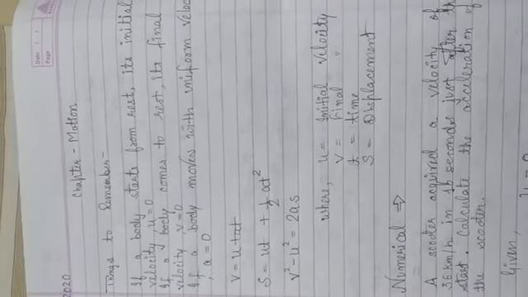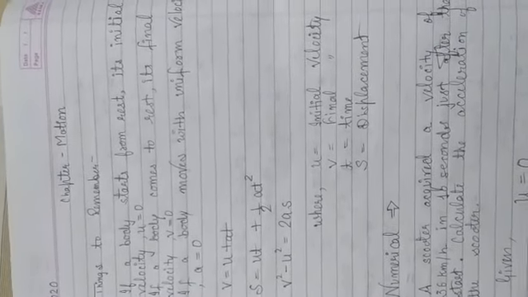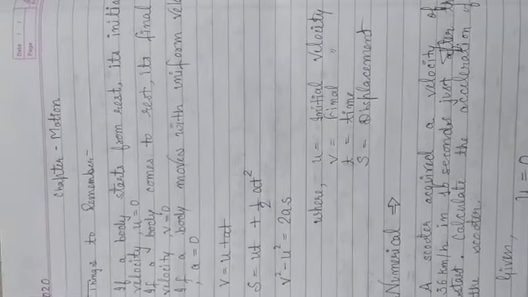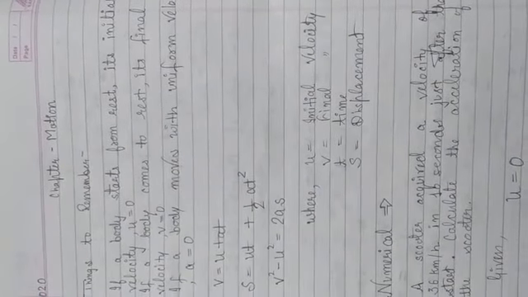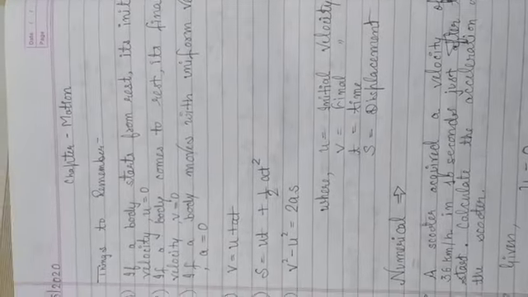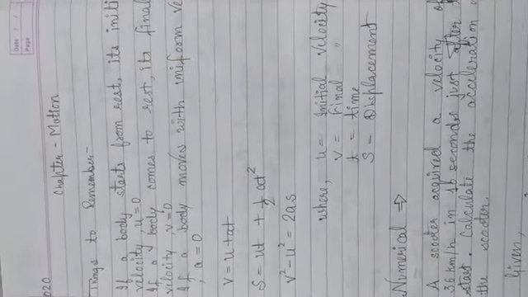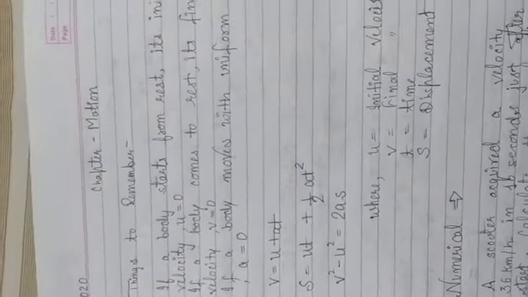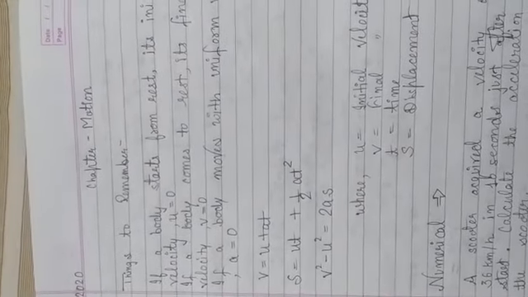Now, by practicing these numericals, we have to learn which equation we have to apply in which numerical. जब हम इसको बार बार प्रैक्टिस करेंगे तो हम ये सीखेंगे कि हमें किस न्यूमेरिकल में कौन सी इक्वेशन का यूज़ करना है. Now let's start.